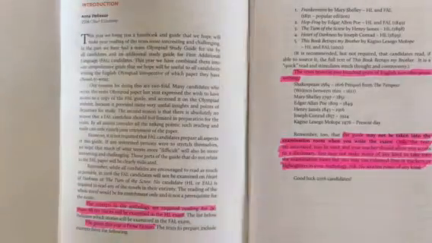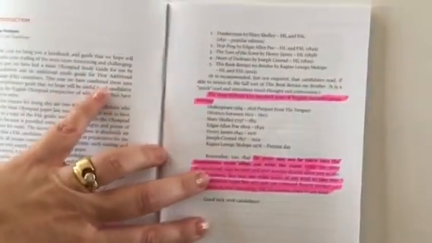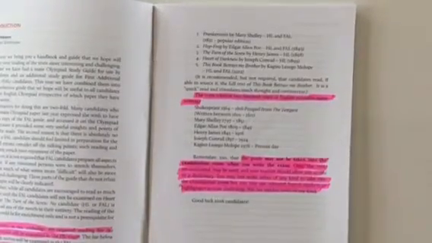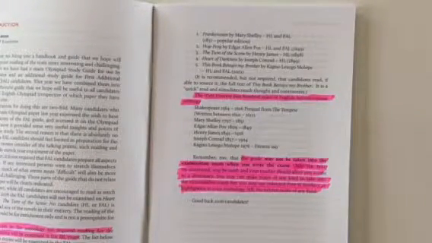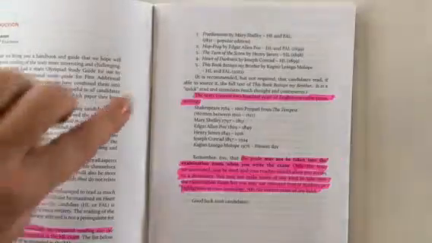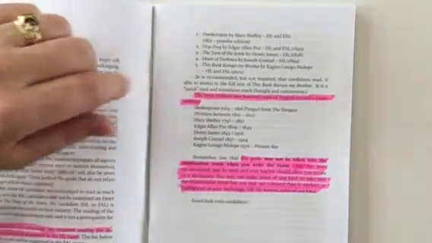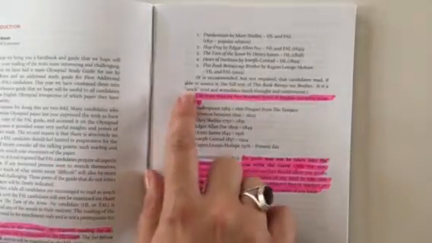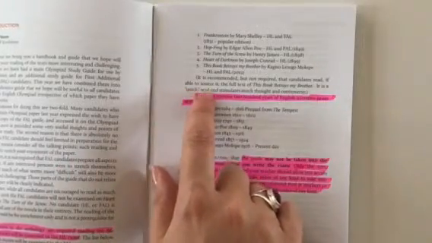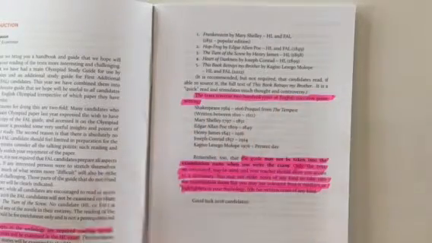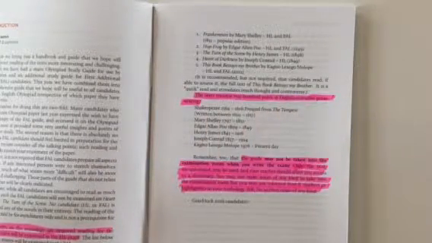If you'll turn on to page 5, and you can skip the sections. The section at the top where we have the list of texts, we have that already. In parentheses, in brackets there, you see it says, it is recommended but not required that candidates read, if able to source it, the full text of this book, Betrays My Brother. It is a quick read and stimulates much thought and controversy.